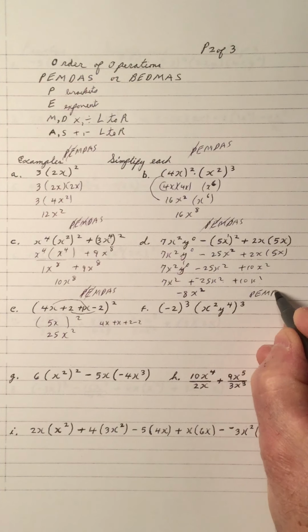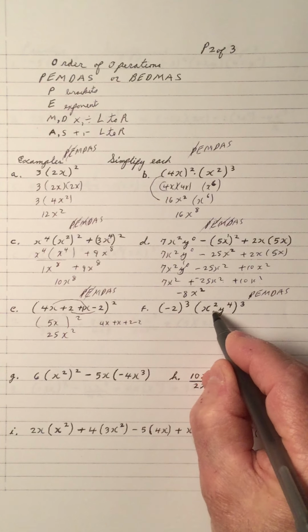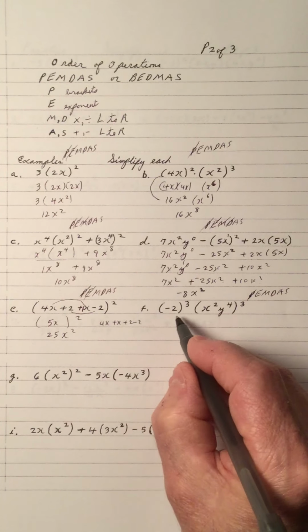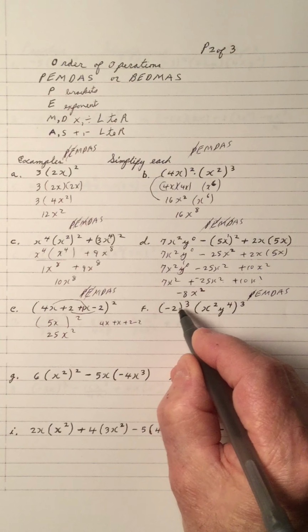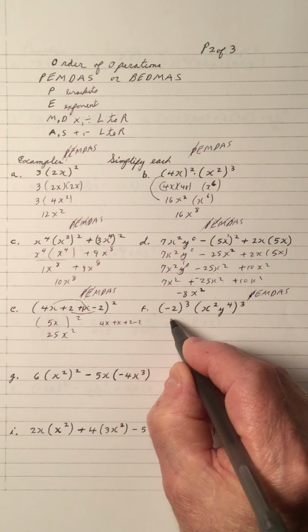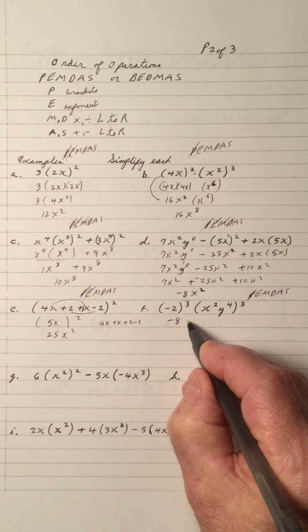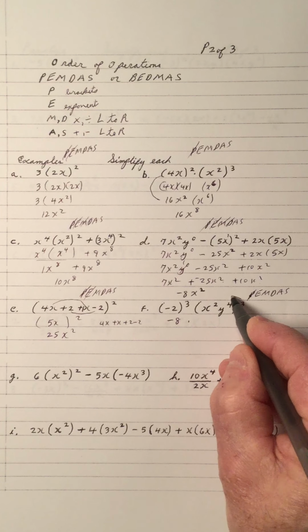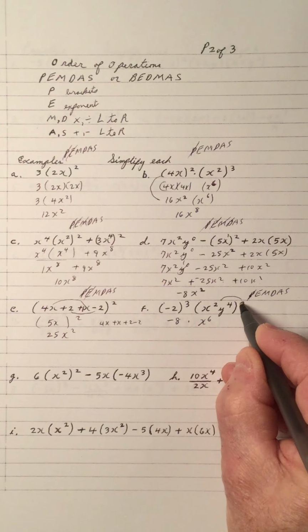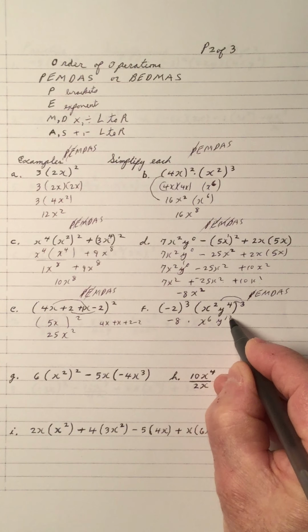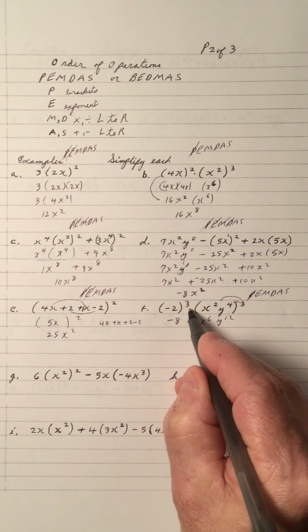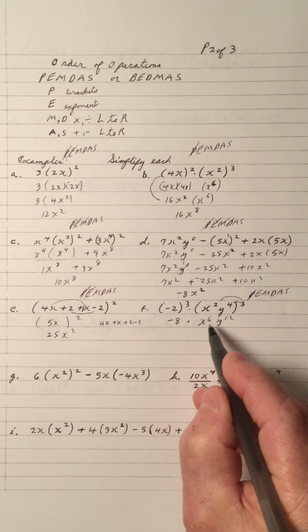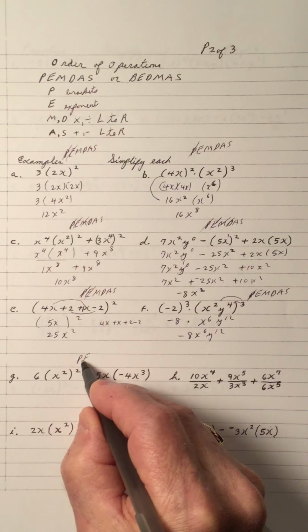PEMDAS again. P-E-M-D-A-S. And I have to do the brackets, and they are done inside. Inside here is done, so that's okay. I have to do my exponents. So negative 2 cubed is negative 2 times negative 2 times negative 2, that's negative 8. And I have to go with a power of a power. So 2 times 3 is 6. And 4 times 3 is 12, because that's a power of a power. Now that's a multiplication there, so negative 8 times that is negative 8x^6y^12.